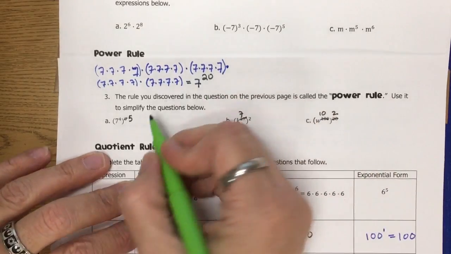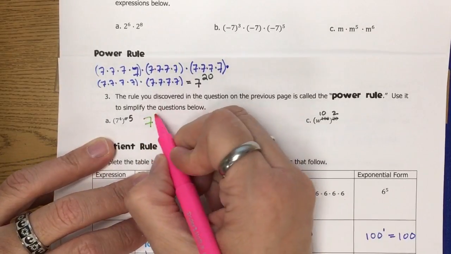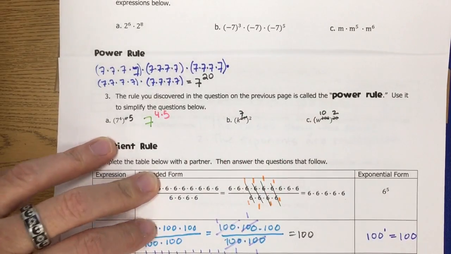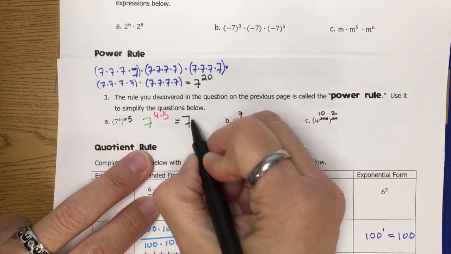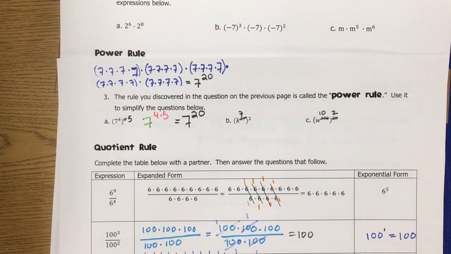Then, if I was to do my rule, I would write down the base, and then I would just multiply my exponents. And when I do that, I still amazingly get the same answer of 7 to the 20th power. Then I'm going to do the next one.